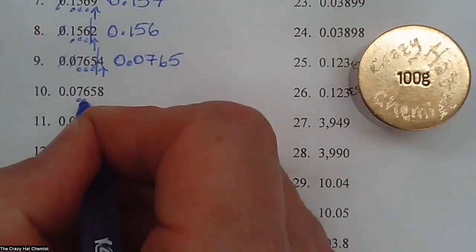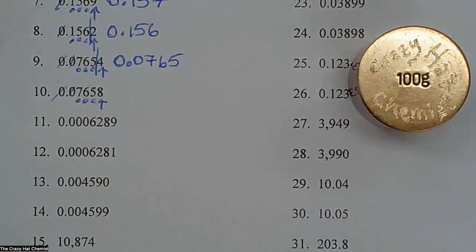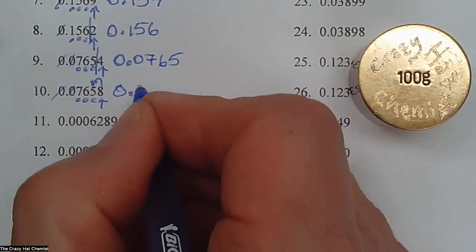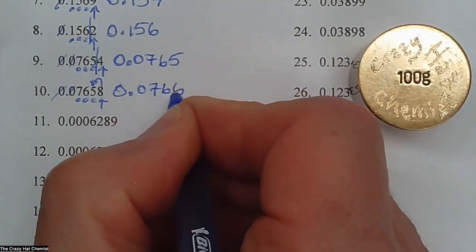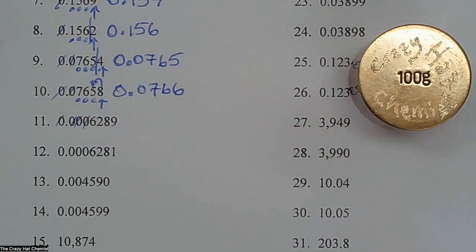Okay, 1, 2, 3 significant figures. I'm rounding with that 8. Leading zeros don't count. That's 5 or greater. Add 1 to the preceding digit, 0.0766. Leading zeros don't count, but they're important for placeholders.